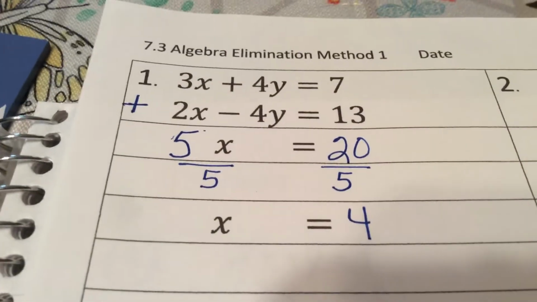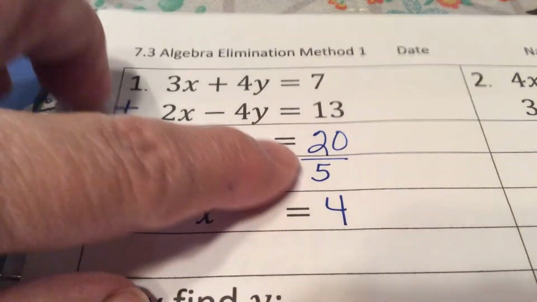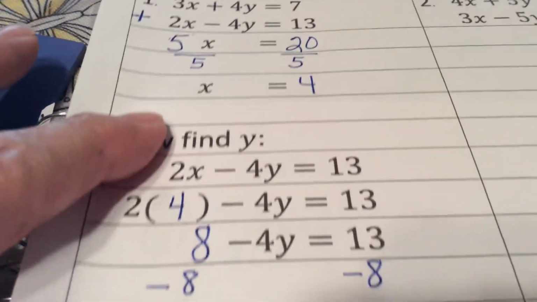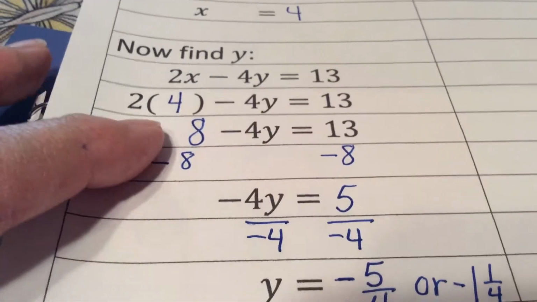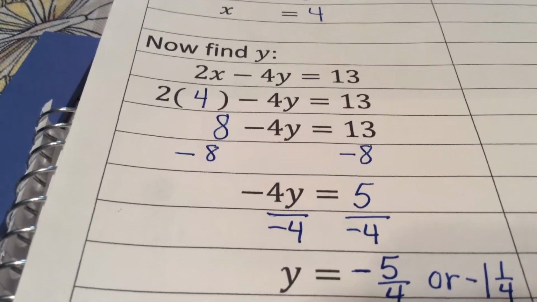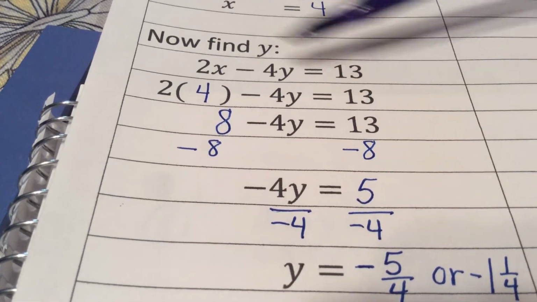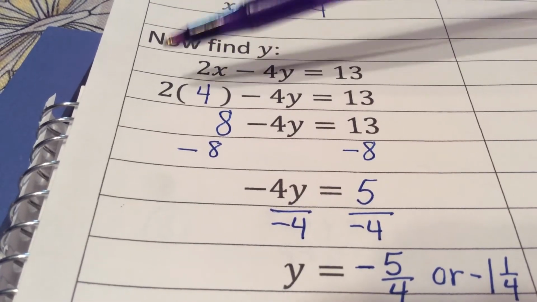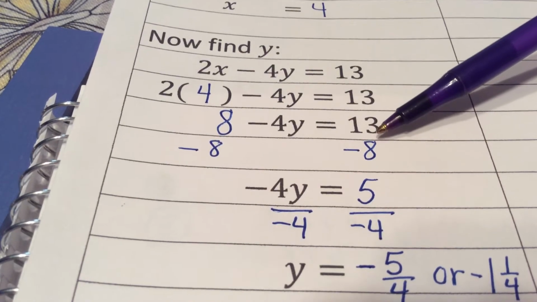Now we, again, go back and substitute. To find the y, we take either one of these equations up here. It doesn't matter which one you use. I always go back to an original because you can make a mistake finding the other one. Now we're going to take our x value of 4 and put it into the 2x minus 4y equals 13. So we put a 4 in here in place of our x. We substitute in the 4 for the x. 2 times 4 is 8, minus 4y equals 13.